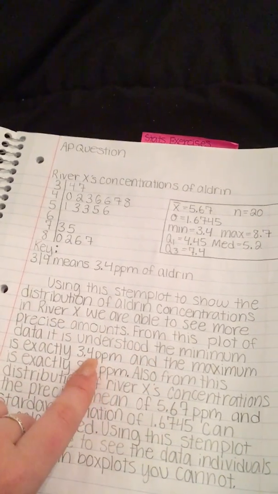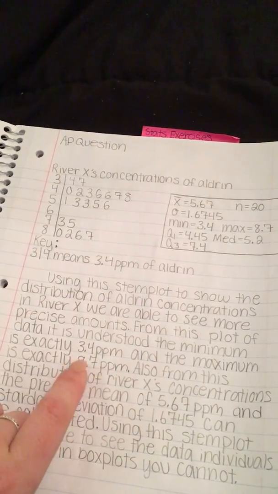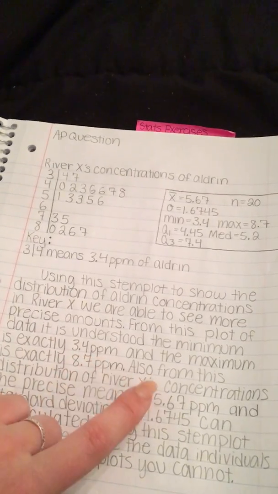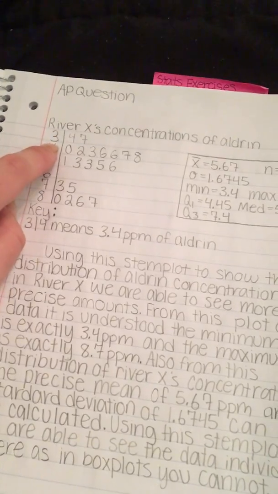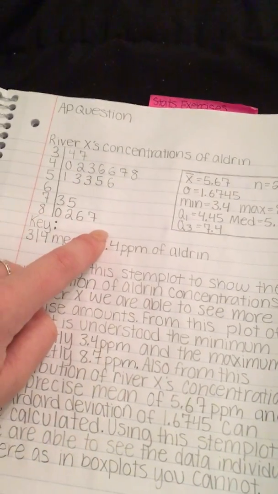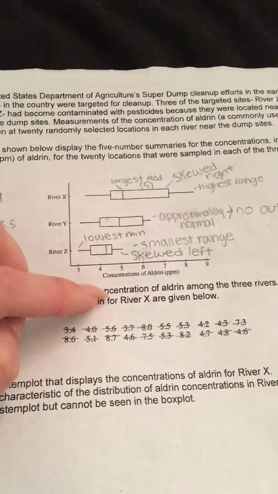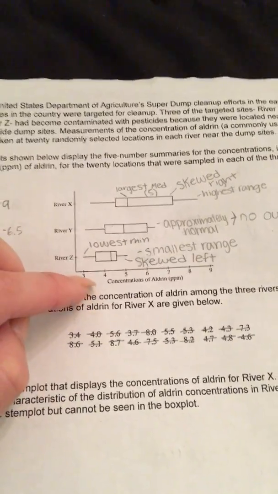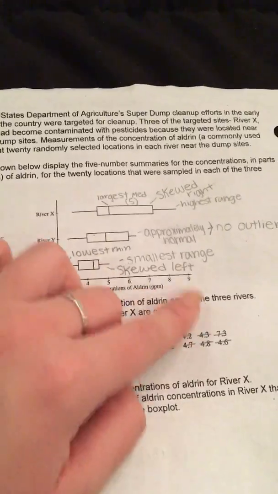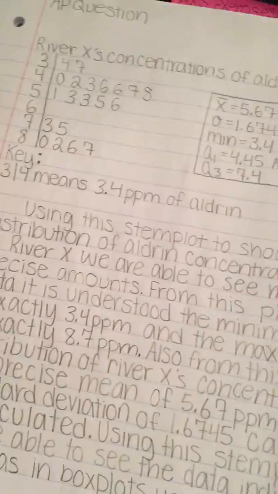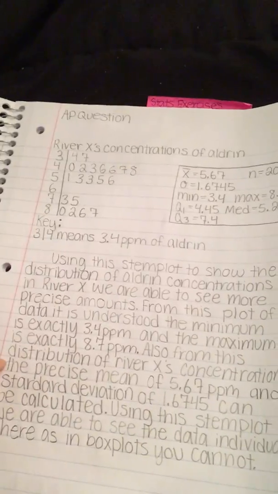From this plot of data, it is understood the minimum is exactly 3.4 ppm and the maximum is exactly 8.7 ppm, which is what we see by the 3.4 and the 8.7, and we can actually see that in here. Where in here, you can't exactly tell if it's like 3.2, 3.3, you don't really know, or right here with the 8. But in here, we can see the precise amount that it is.